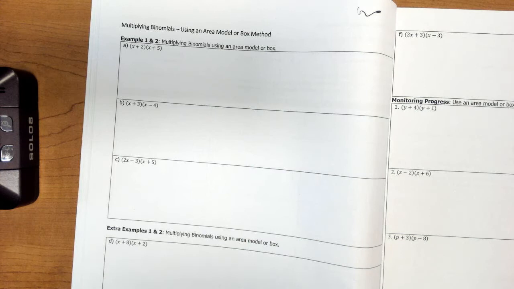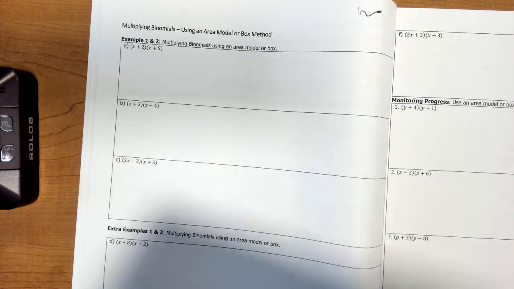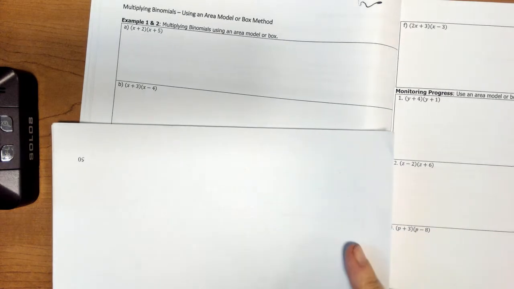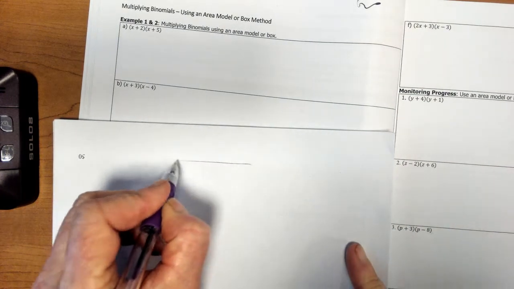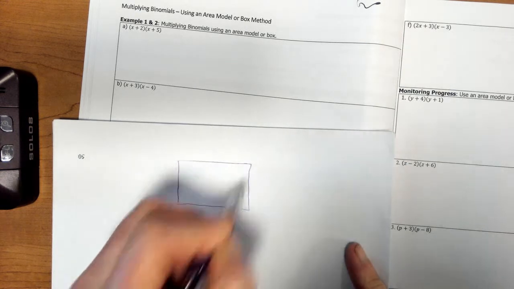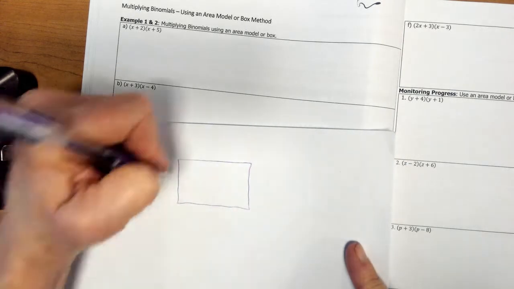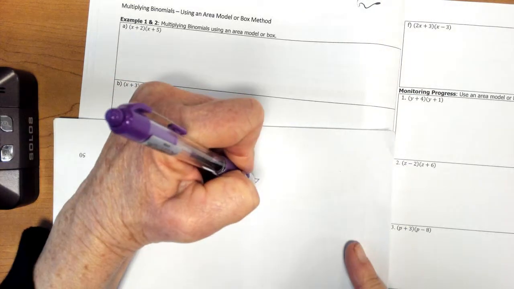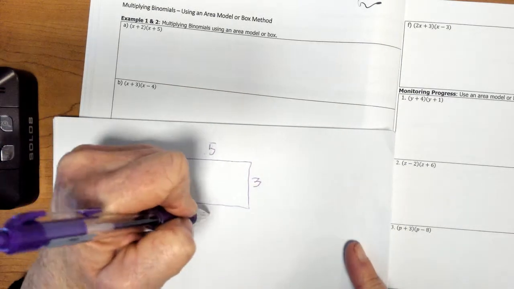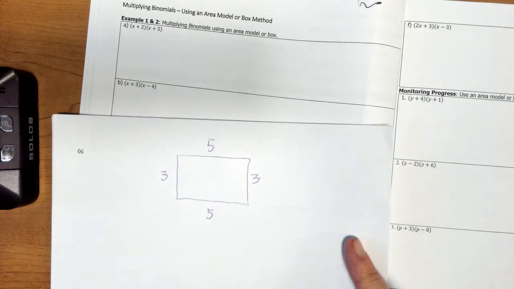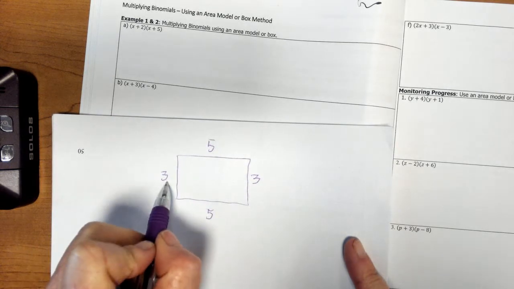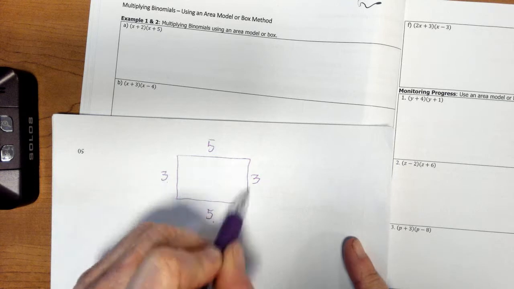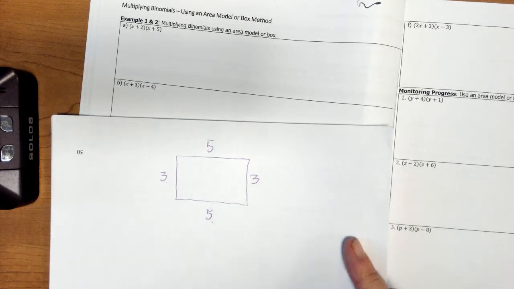And then there's one additional problem that asked you to find the perimeter of a shape, and I want to note that the perimeter, as I'm just going to draw a real quick picture here, if I had a rectangle and I knew that this was 3, and that's 3, and this is 5, and this is 5, if I was asked to find the perimeter, I would simply add up the distance all the way around my rectangle.